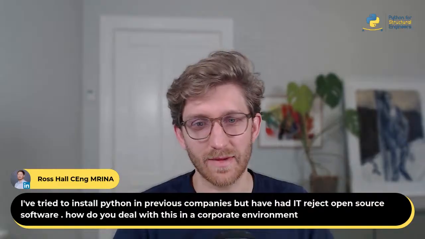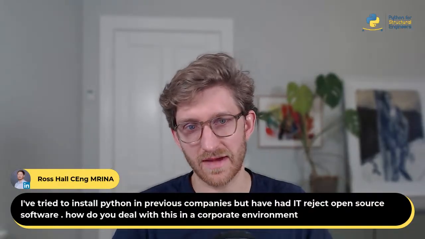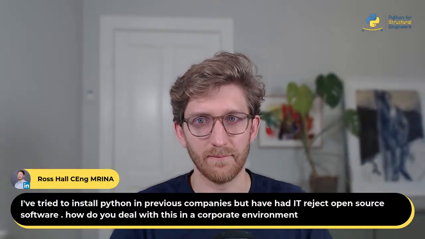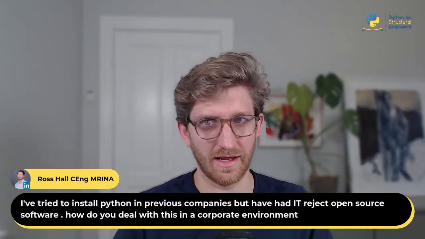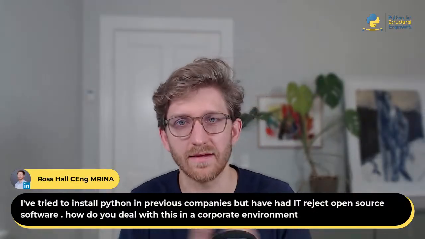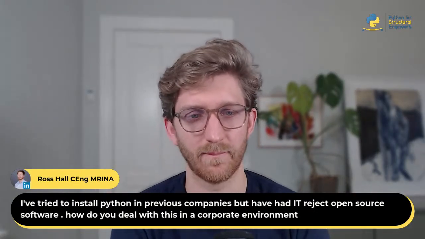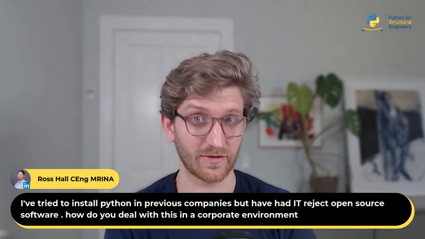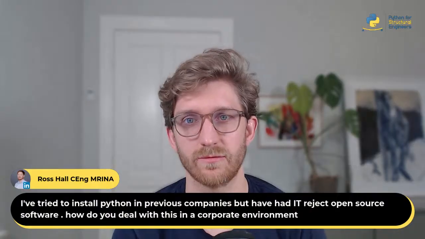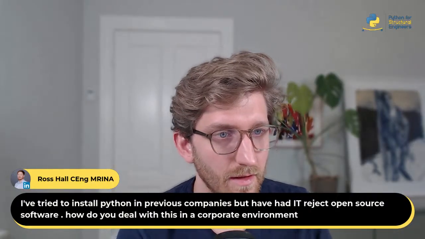And this question about open source: Matplotlib is open source, NumPy is open source, but they're maintained by thousands of people. It's some of the most amazing development projects. So it's a question for your own IT department, but you can run everything in your web browser without installing anything.